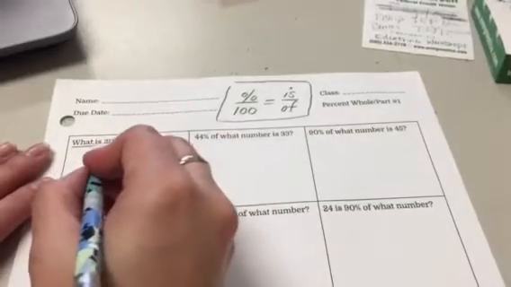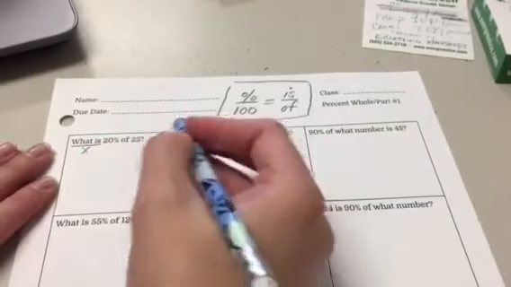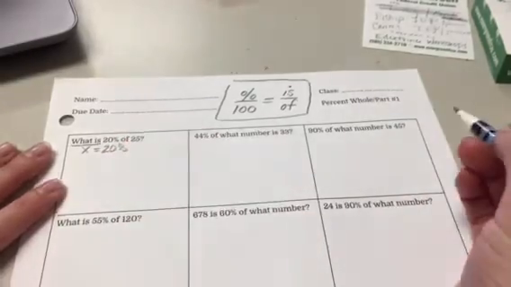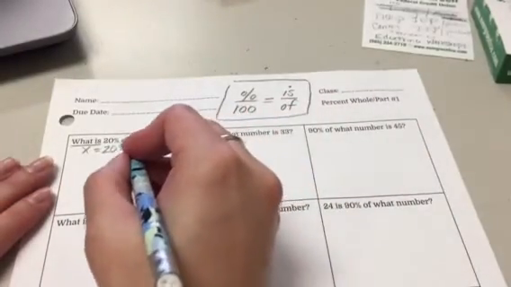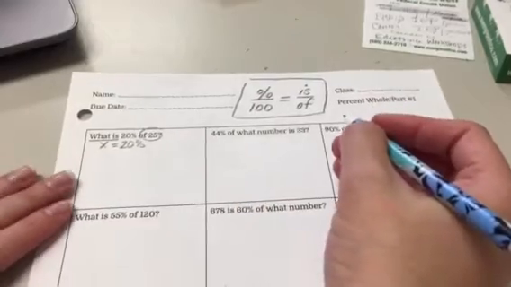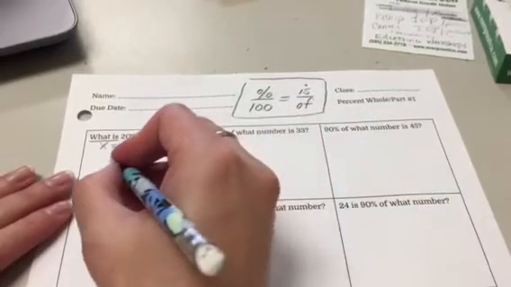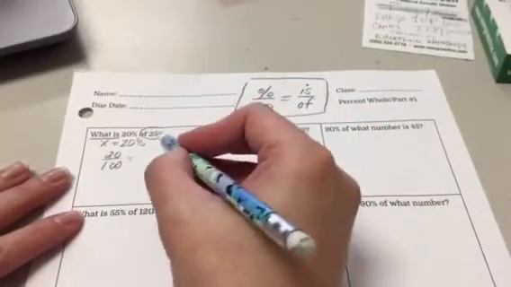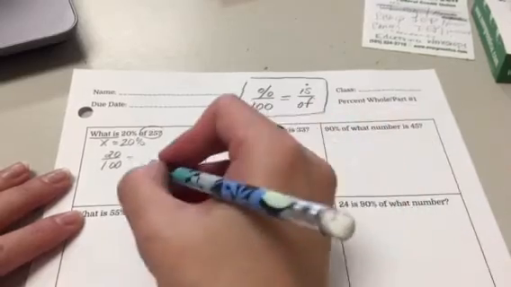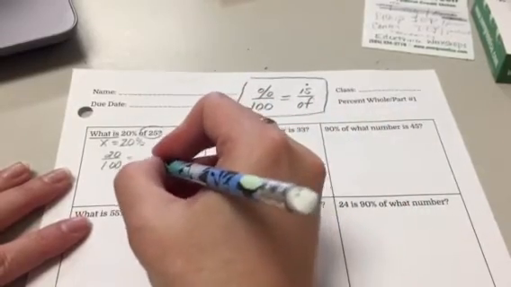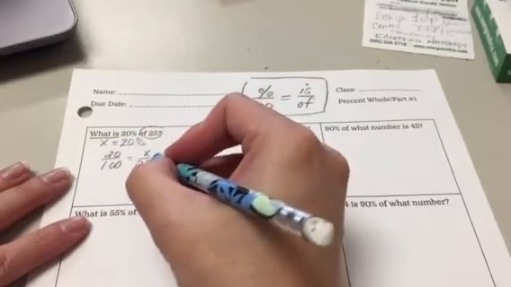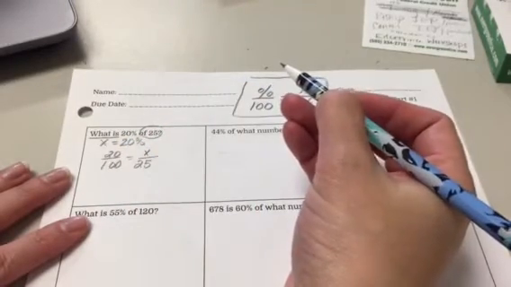It says, what is, so that's what we don't know, 20%, so we don't know what's equal to the 20% of 25. So the first thing we're going to do is take that percent and write it out of 100. Then it says of 25. Well, the of is going to go on the bottom. So my 25 is going to go here. And we don't know what's equal to the 20%. So I'm going to put my X there.